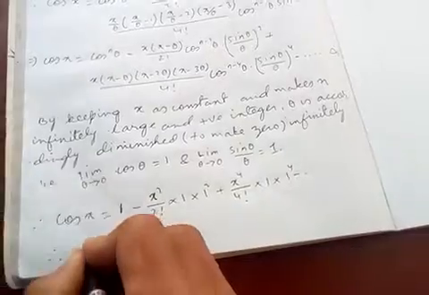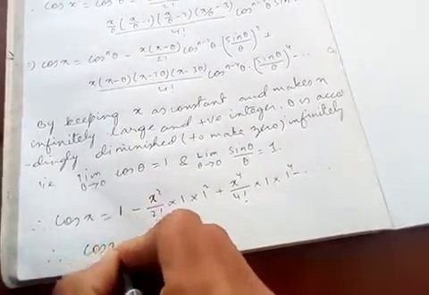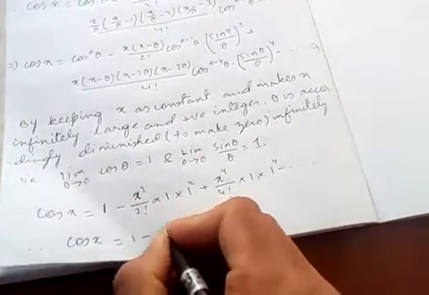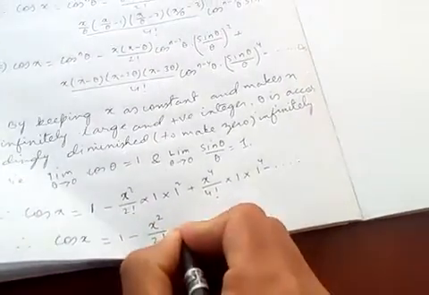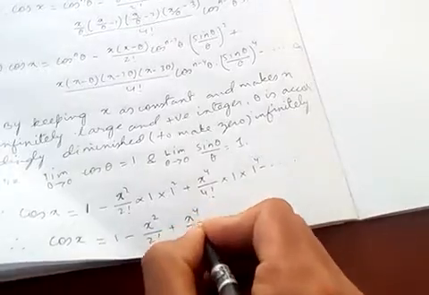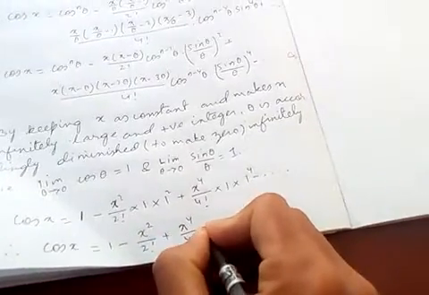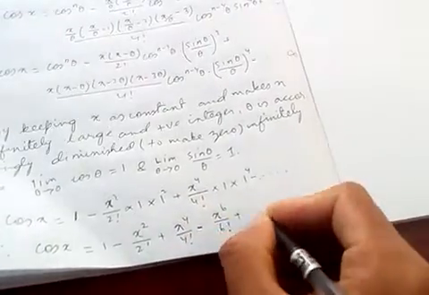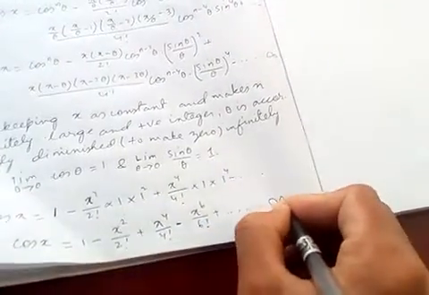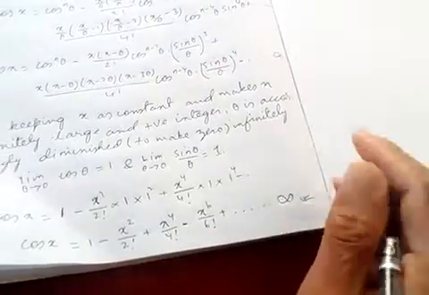Therefore, cos of x is just 1 minus x squared by 2 factorial plus x to the power 4 by 4 factorial minus the next term will be x to the power 6 by 6 factorial plus and so on up to infinity. This is the expansion of cos of x.